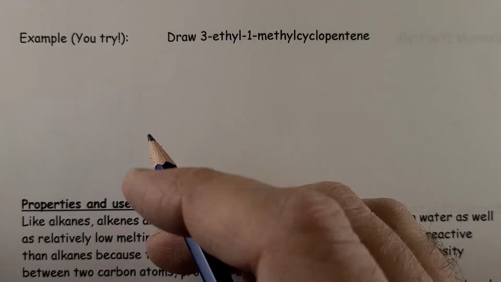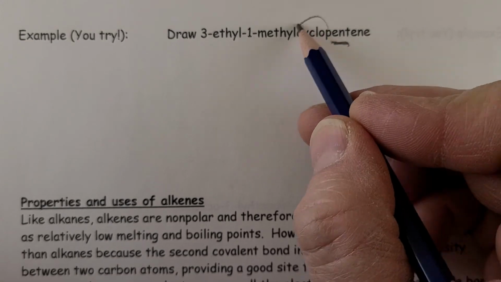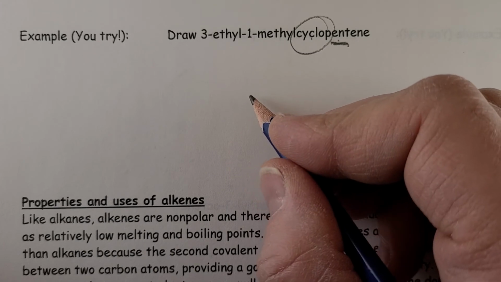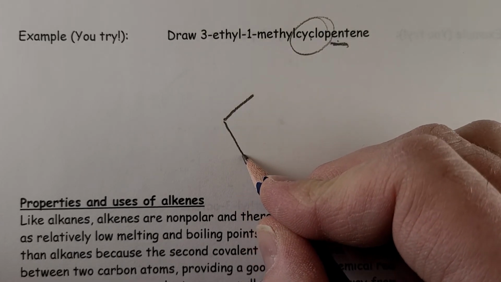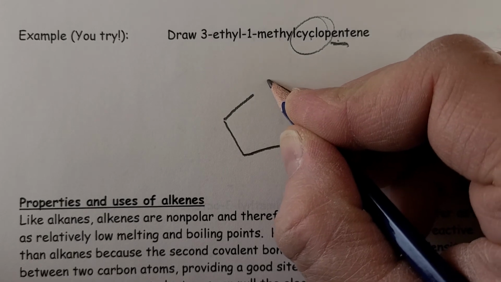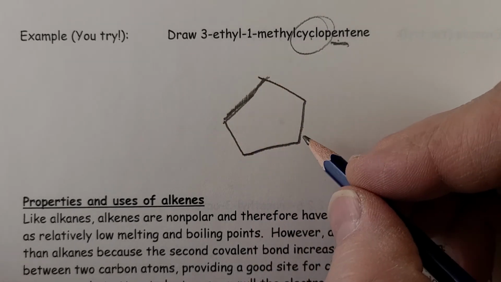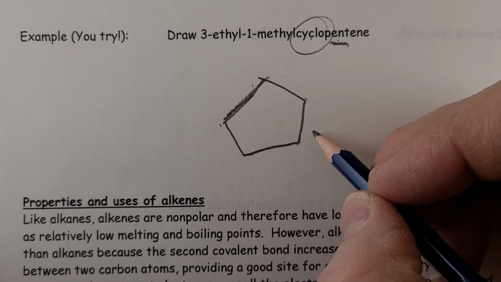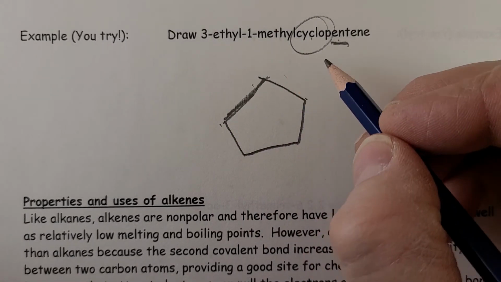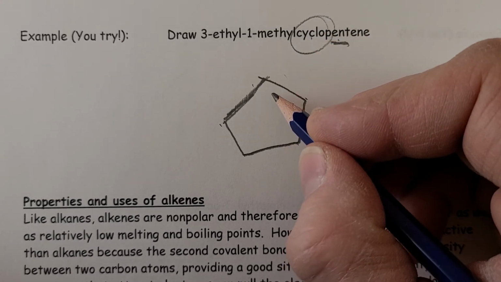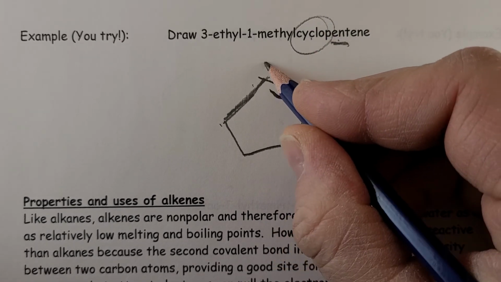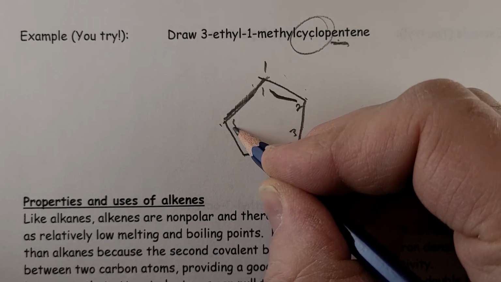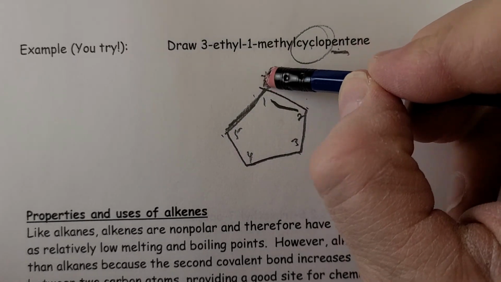Okay, and the last example here, pentene, but it's a cyclic 5-ring structure. 1, 2, 3, 4, 5. So it's a pentagon shape, right? And we assume that there's a carbon at each of those vertices or points. And again, we don't write the number of the double bond because we assume it is in between position 1 and 2. So we make it at position in between 1 and 2.